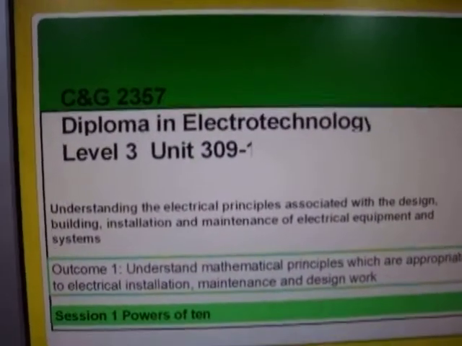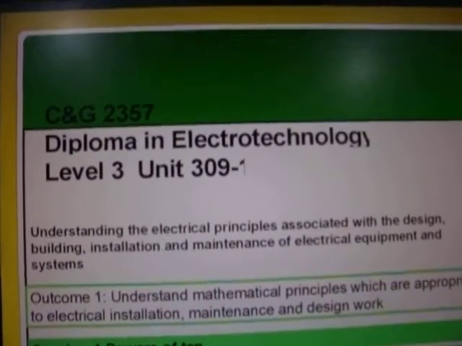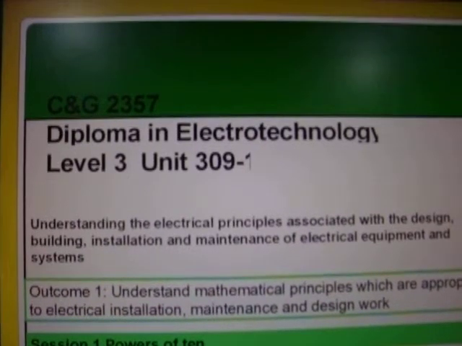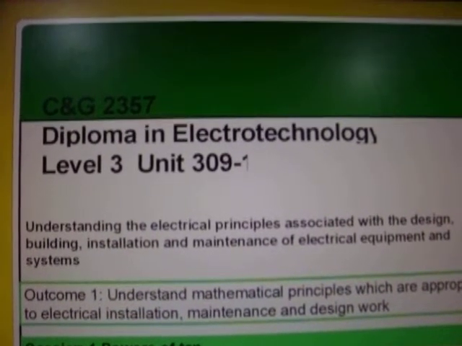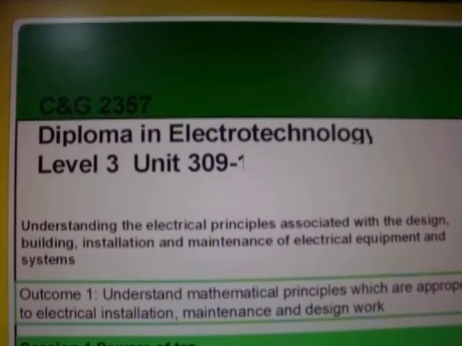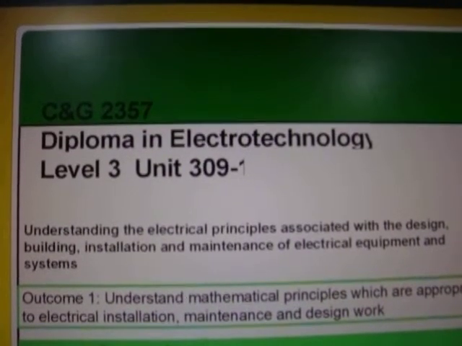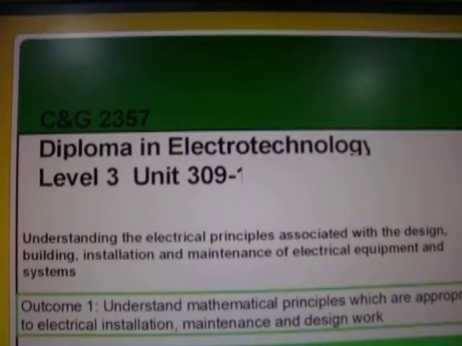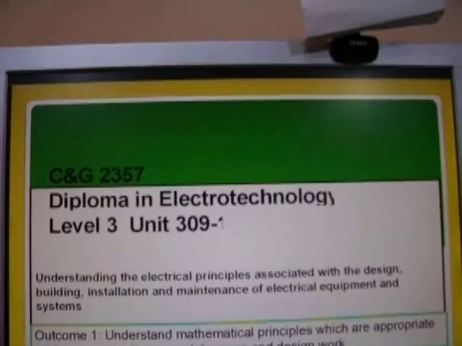Okay, welcome back. What I want to look at now is Level 3, Unit 391. Okay? And what we're going to look at is mathematical principles which are appropriate for electrical installation, maintenance, and design work.